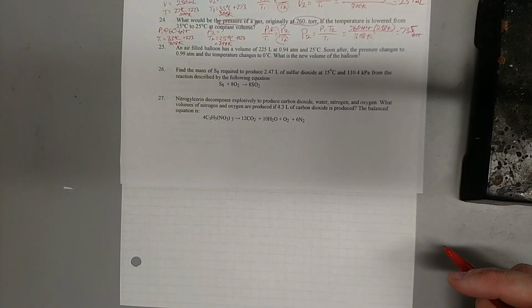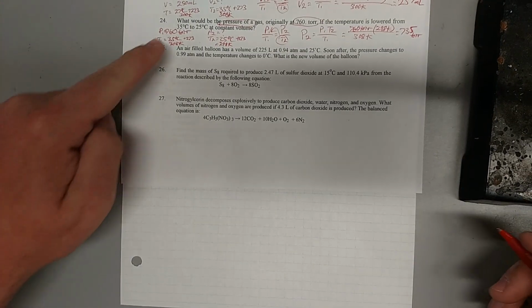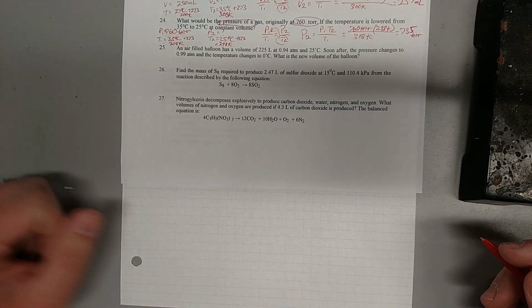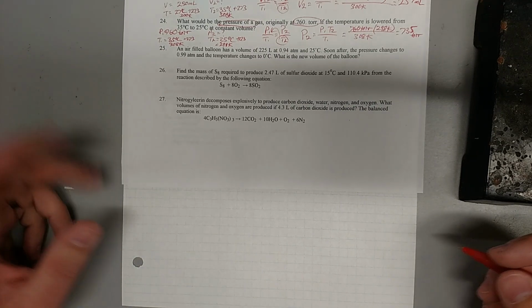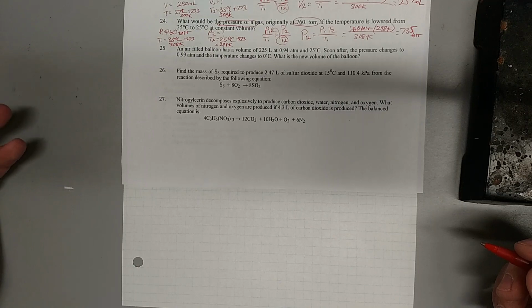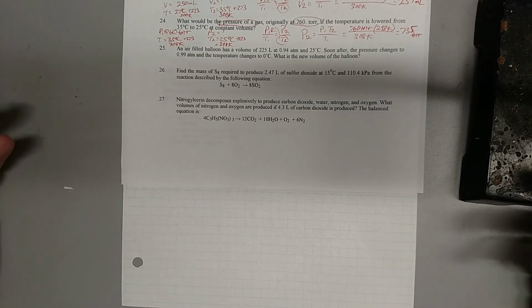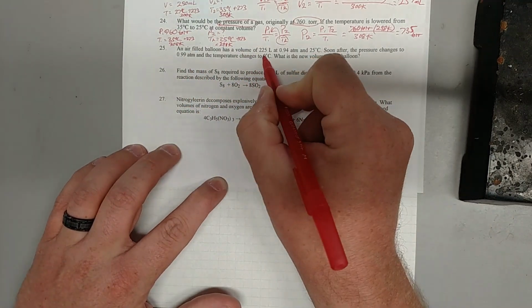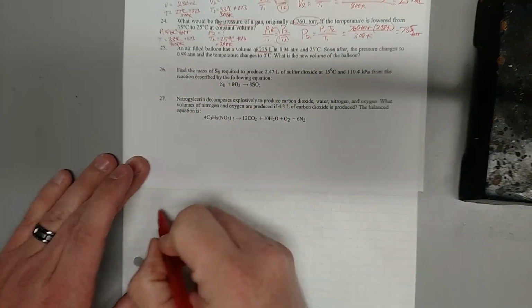Next problem. Now, in an effort to make this fit on one page, I didn't put a lot of room here. So we're going to do this one down here on this separate sheet of paper. Same process. We're going to decide which law to use by making our list, and then we're just going to plug in our numbers.